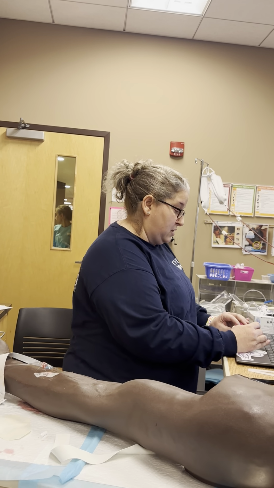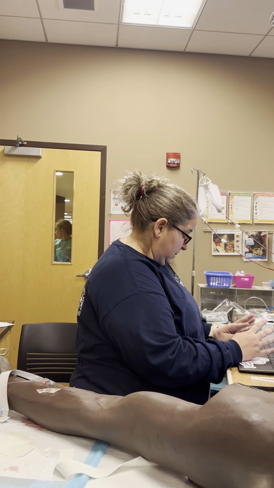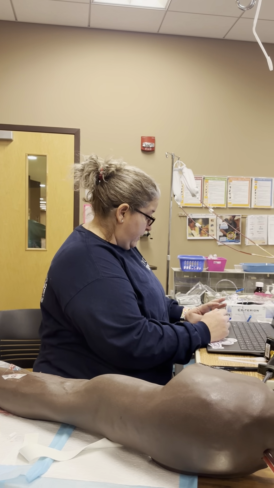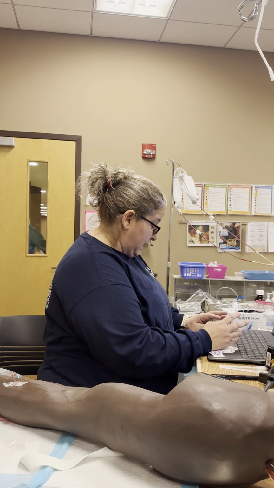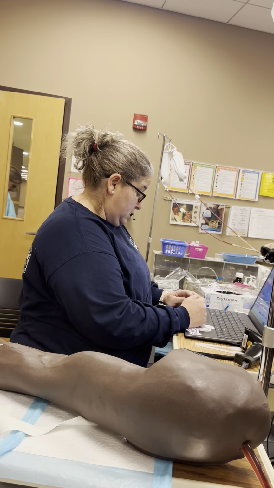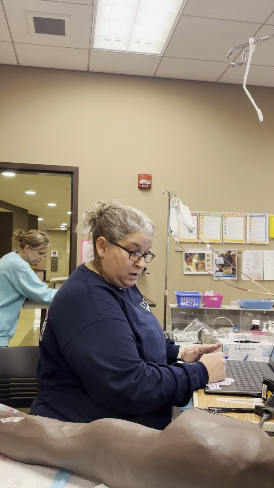With the fluconazole, you might notice a funny taste in your mouth. It does make things taste funny. Some people, or most people, have complained about it. It can cause nausea and vomiting, seizures, drowsiness, and headache. If you have any of those, please let me know immediately.